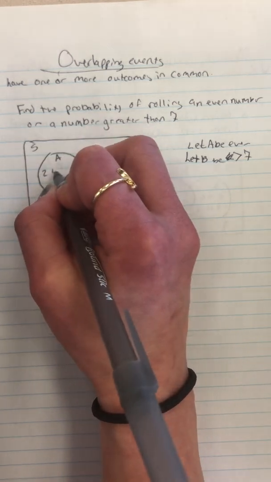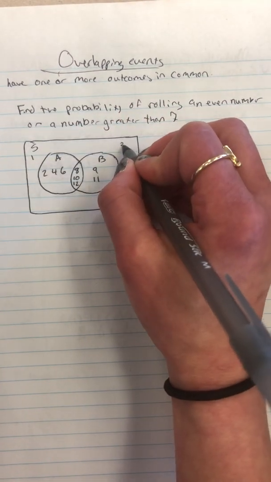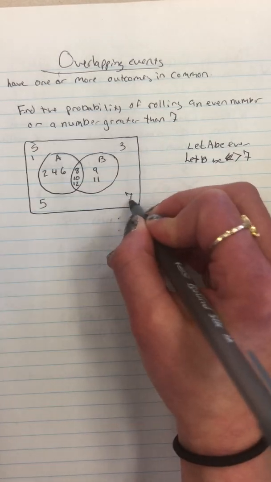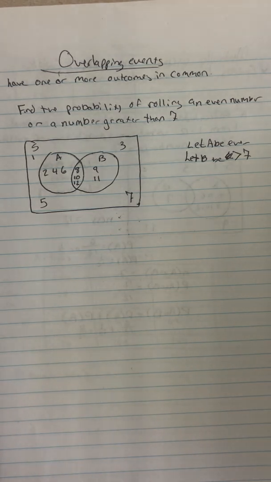And then, of course, we have 2, 4, and 6. Everything else stays outside of our events, but are still within our sample. We can still get those opportunities. So for these ones, let's start by finding the probability of these overlapping events.